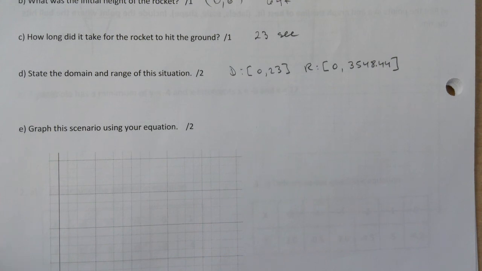The 6 rounds because it's 5.995 if you round to 3 decimals. So 2 decimals there, or 3 if you want a 3, you get 5.995 for the initial height. Yes.